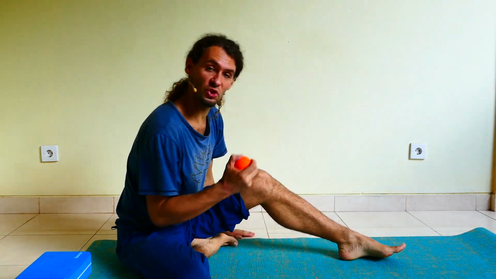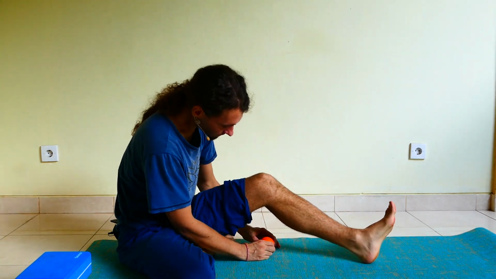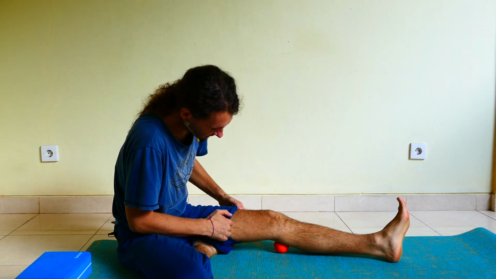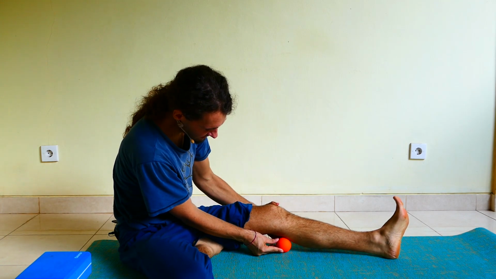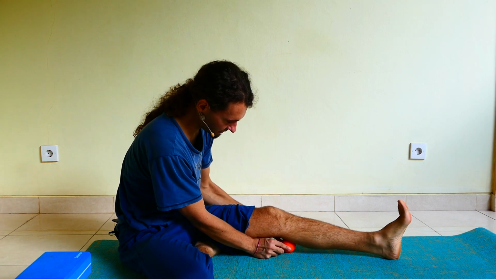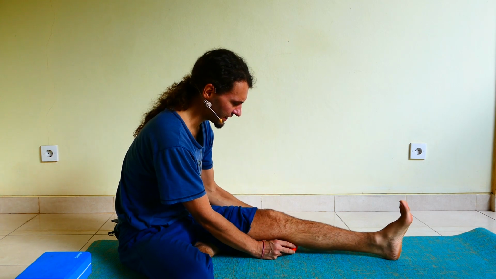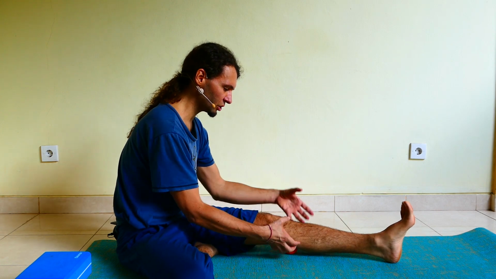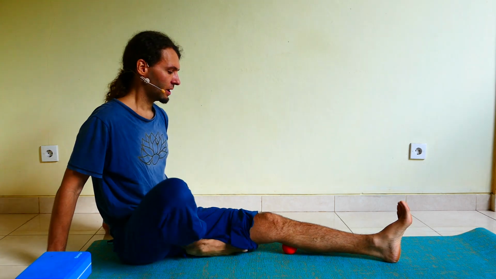Then switch to the ball. Bring the ball also just a tiny little bit underneath your knee, not exactly in the knee crease, just a tiny little bit underneath the knee, so that you feel the ball is between those two massive muscular lumps back there.